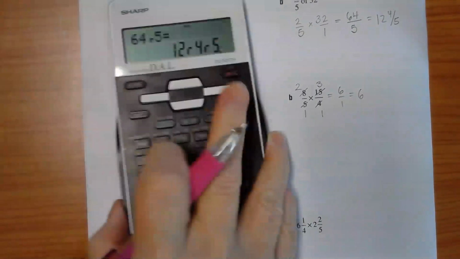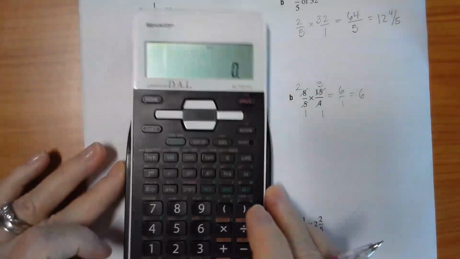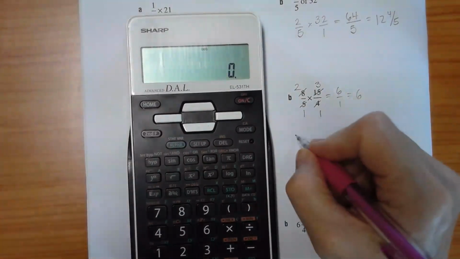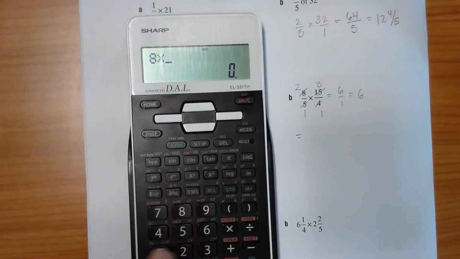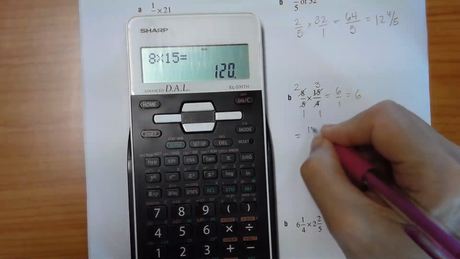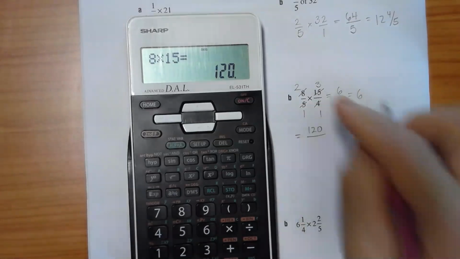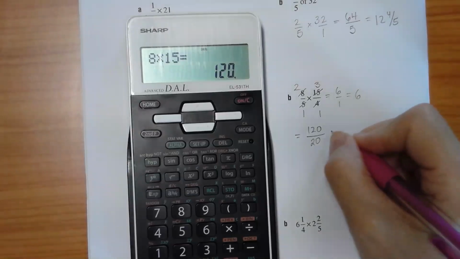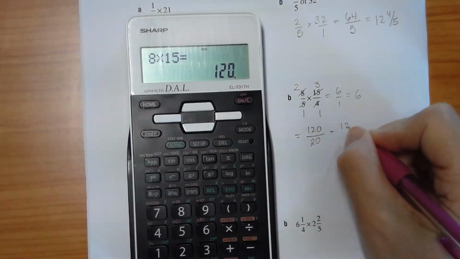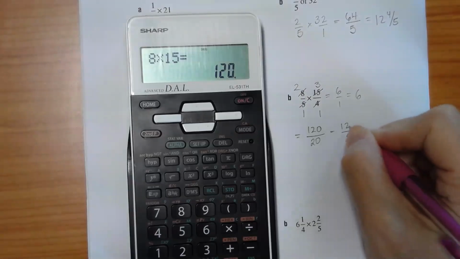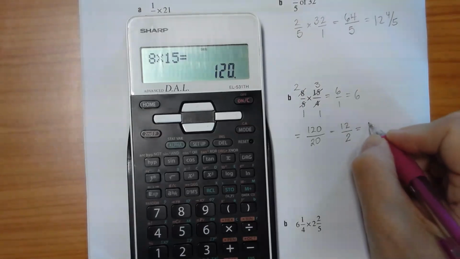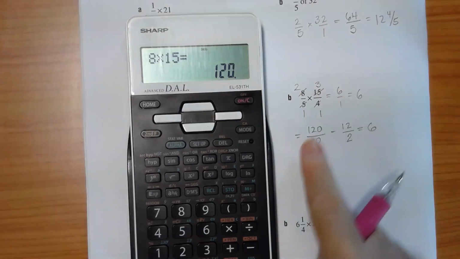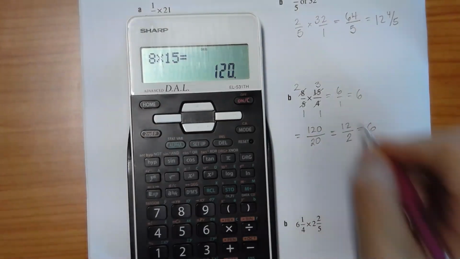Now let's say you didn't see that simplifying. You know, you're not that great at your times tables. So you can multiply across the top 8 times 15 and 5 times 4. And you probably would see right away that 10 goes into both of those. And then 2 goes into 12 6 times. So I get the same answer. And I'm still showing some working down here.